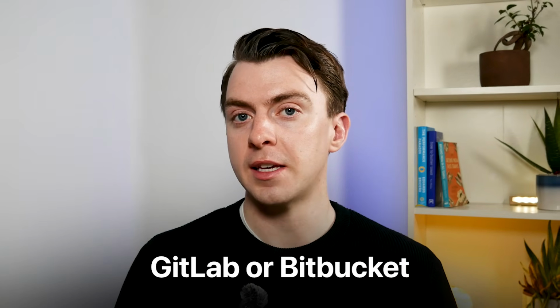There are alternatives if you are using something else. So for example, these could be GitLab or Bitbucket. GitHub is just the most common and that's what I use, and usually Claude defaults to that.